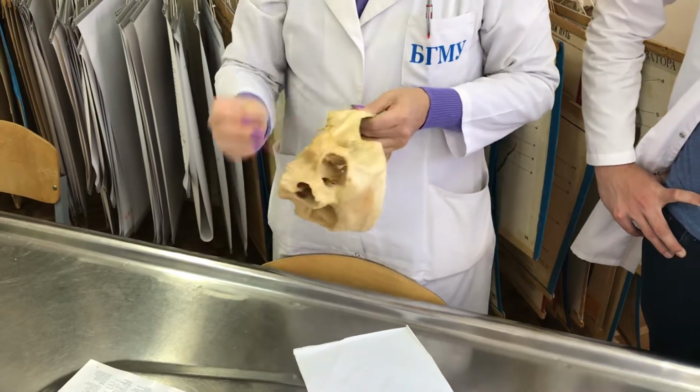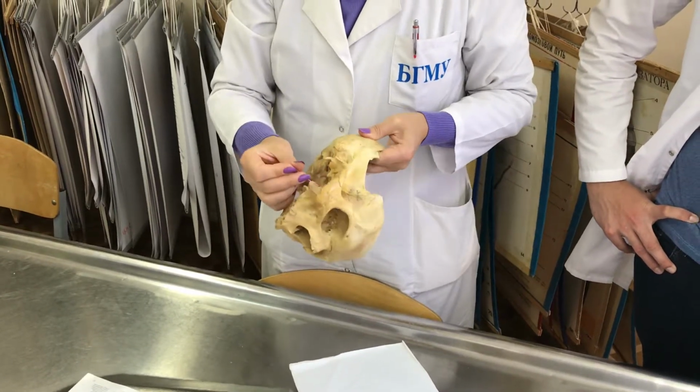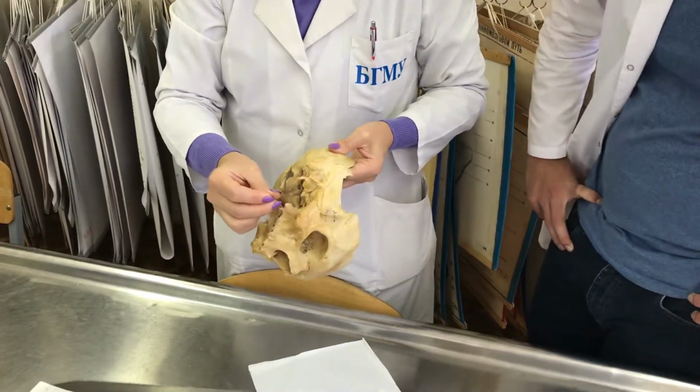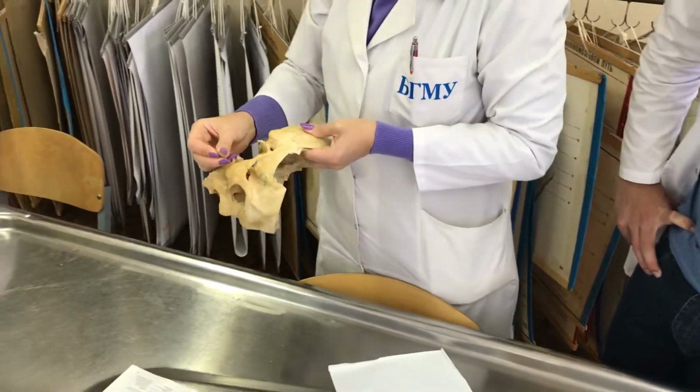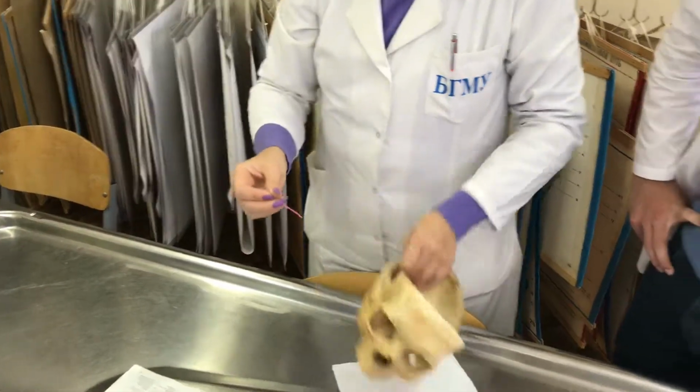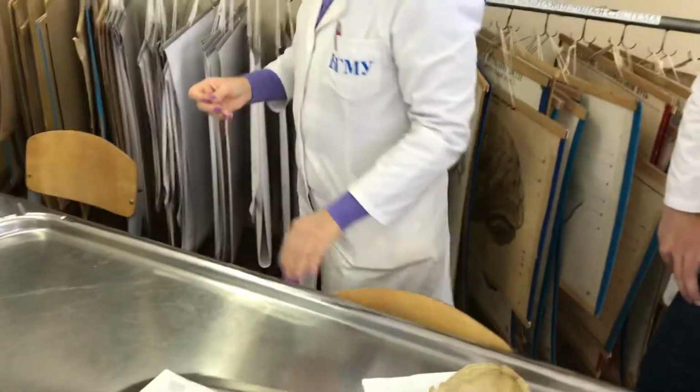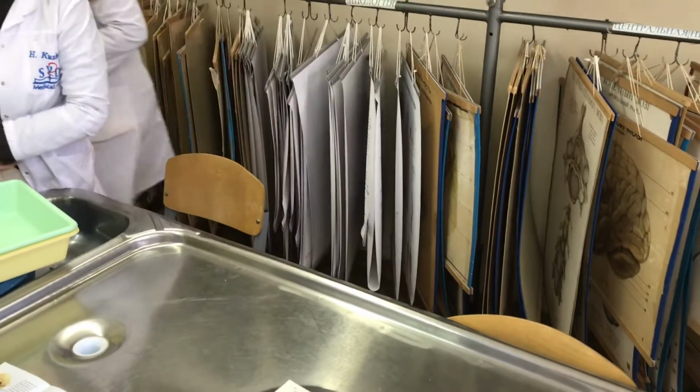From this fossa, we can go deeper here, and this one is the infratemporal fossa. Infratemporal fossa. Here it is. Infratemporal fossa, I will bring the mandible.